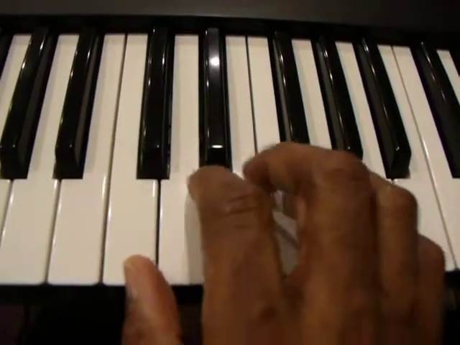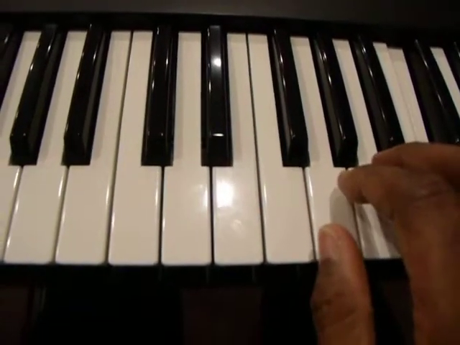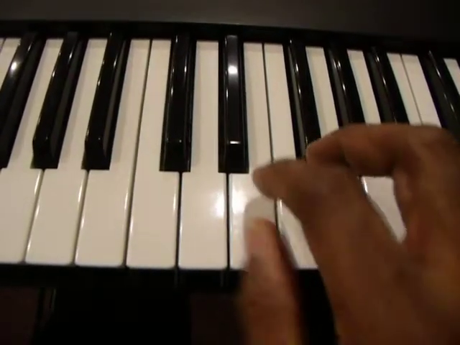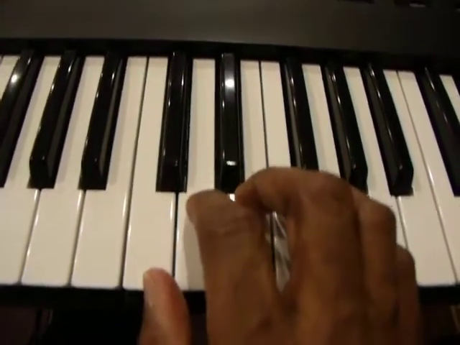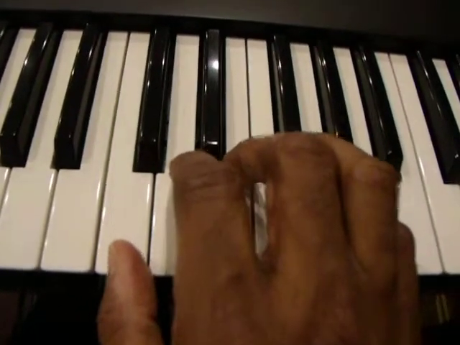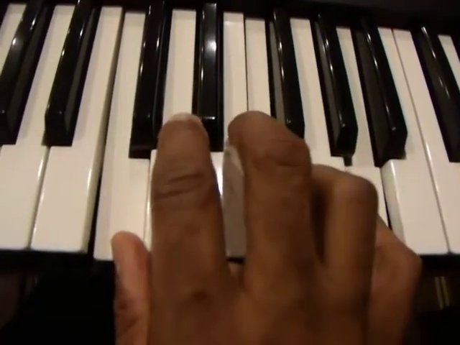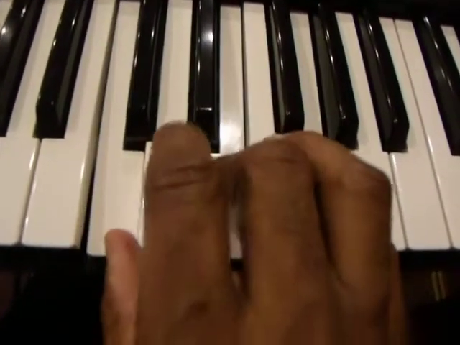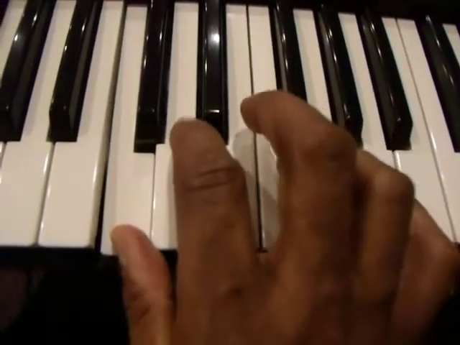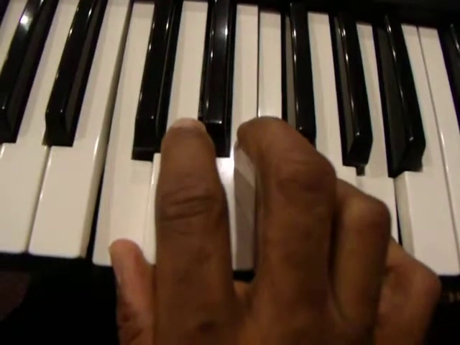In this case, I have C, E, G, but I also have F, A, C. There's one note which is similar in both, and that's the C. So in playing that, instead of jumping, I just move the other two notes over one. See? So now I'm playing C, F, A. That's still an F chord, but this is now the second inversion.